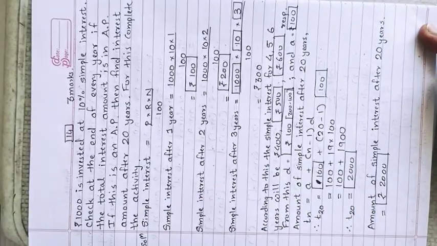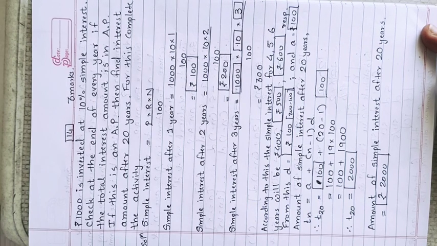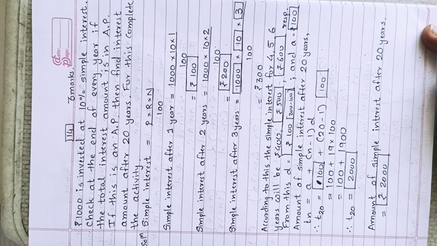Isn't it easy? And this is the end of the 14th sum. And we completed your problem set as well and your chapter arithmetic progression as well. Hope you have no doubts.